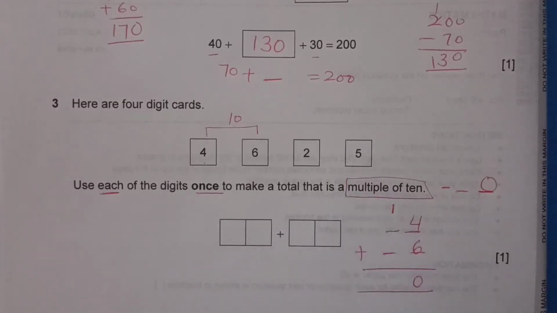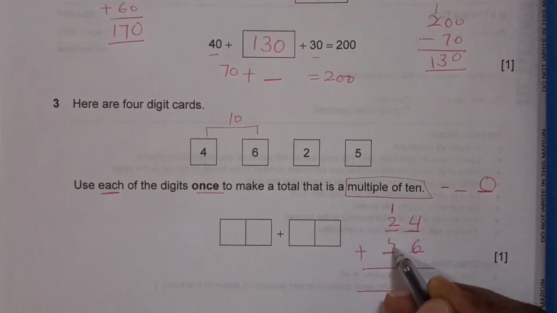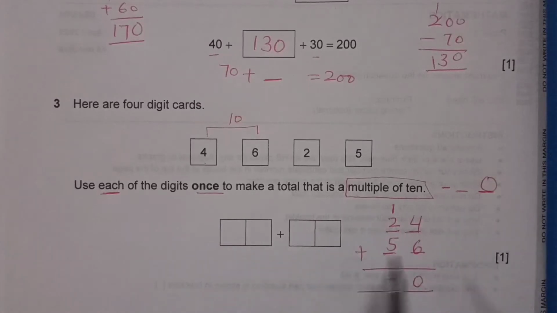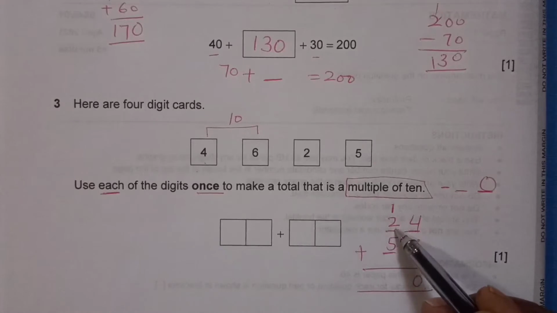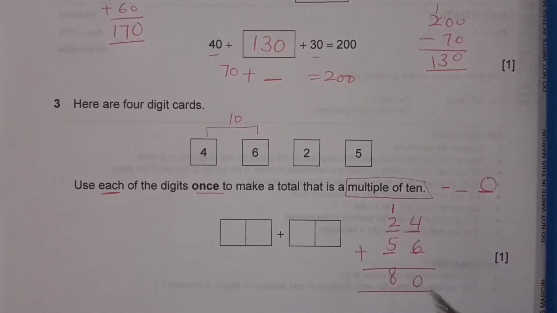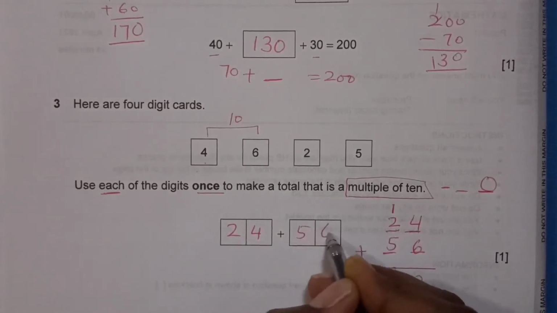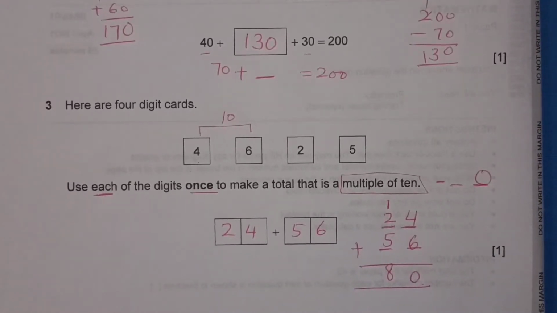So 2 and 5 can go here. So 6 plus 4 became 10 here. We have used 4, 6, 2 and 5. So 5 plus 2 is 7, plus 1 is 8. So this is 80, which is a multiple of 10. So we can write these numbers here, 24 plus 56. So that's it for question number 3.